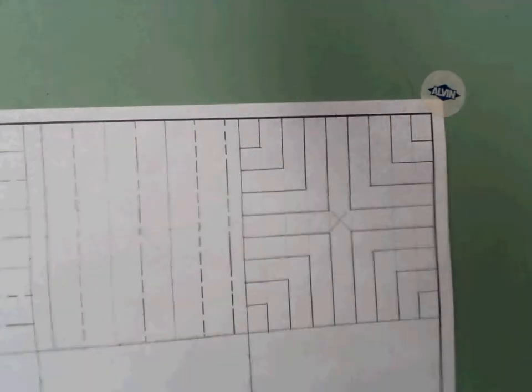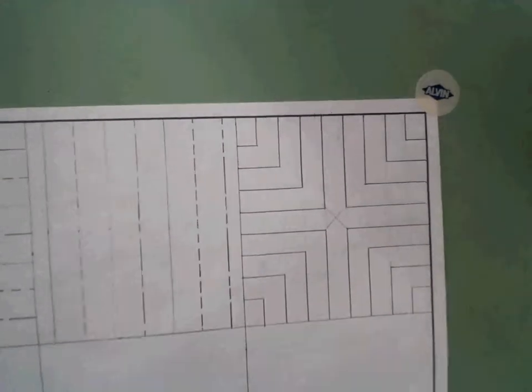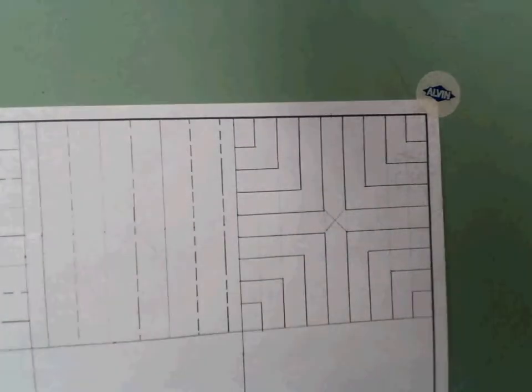Okay, now how do I erase all those lines? Now we get to the cool part. So I'm going to leave it here, and I'm going to go grab a tool here.